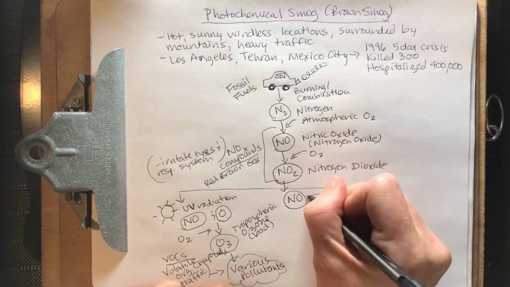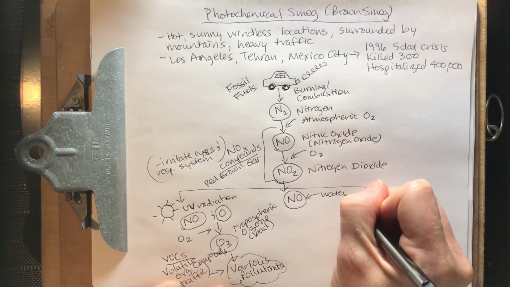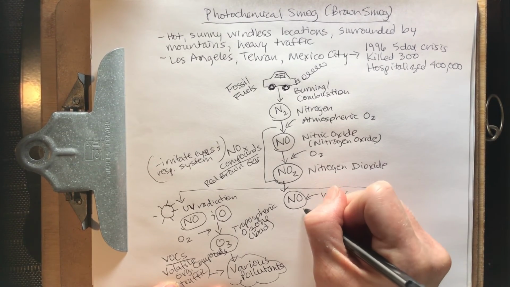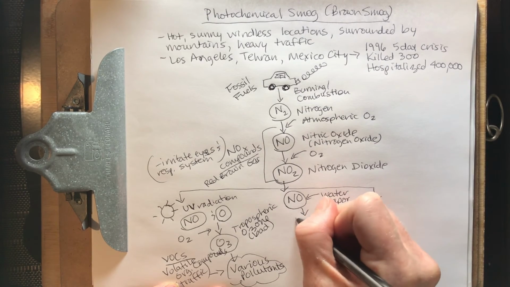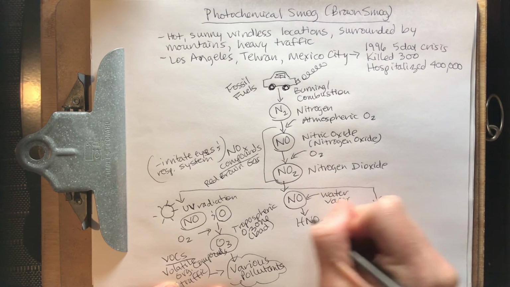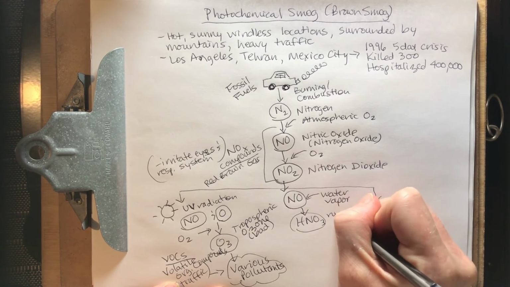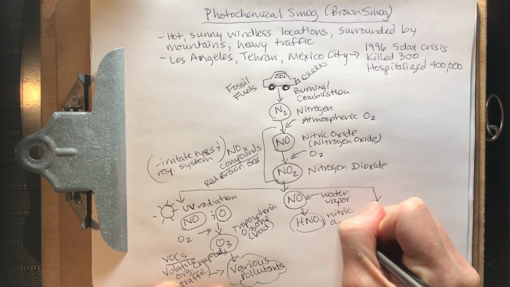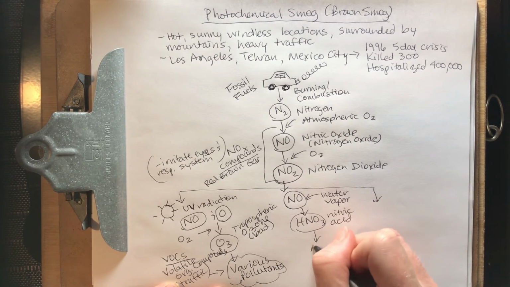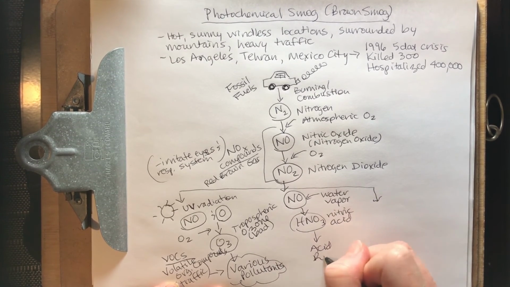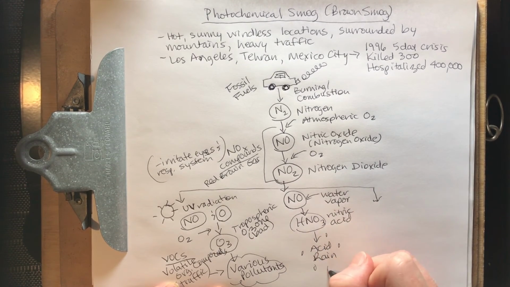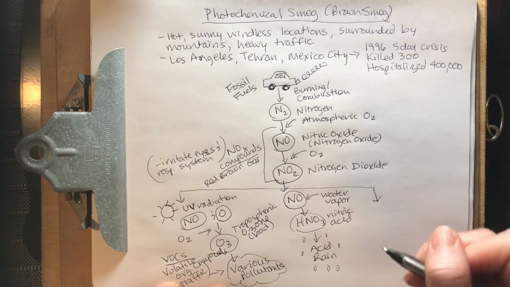All right, over here we have the nitric oxide reacting with water vapor from the atmosphere to form HNO3, which is nitric acid, bad stuff, which causes acid rain and all the things that come along with acid precipitation.